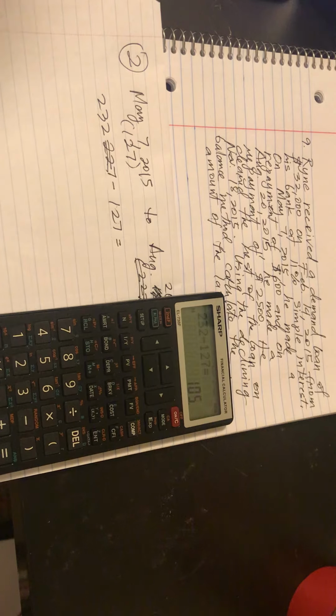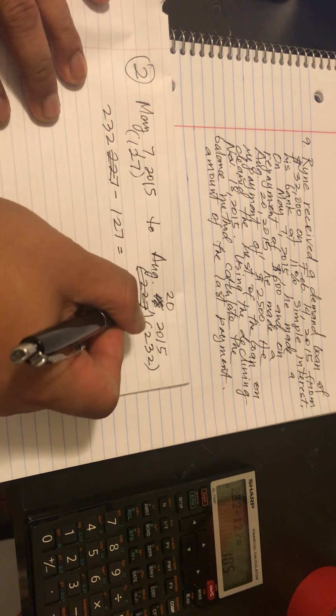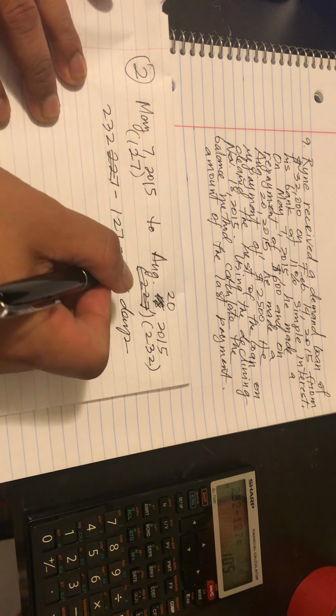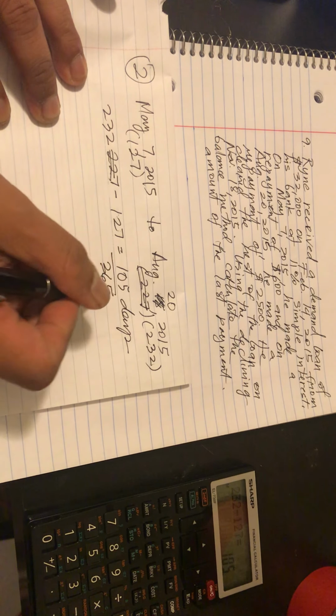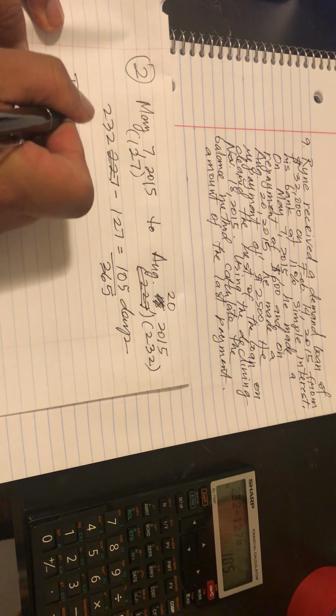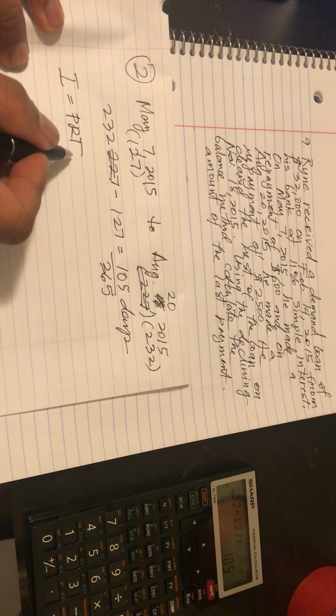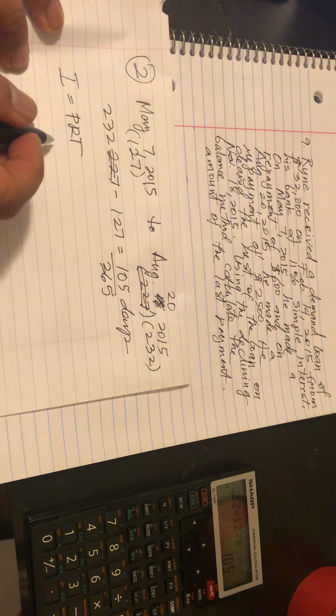Okay, so 105 days. Do the same thing: we divide by 365 to make it in units of year. And we get the I equals PRT equation for simple interest like we did before. And now we plug in.